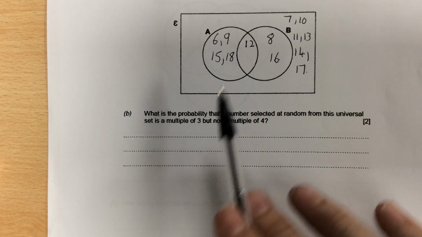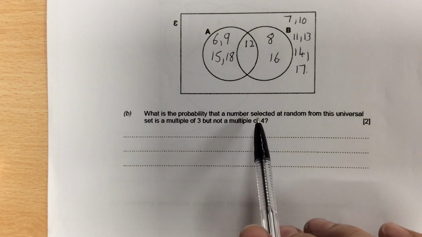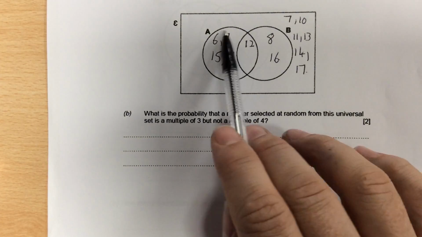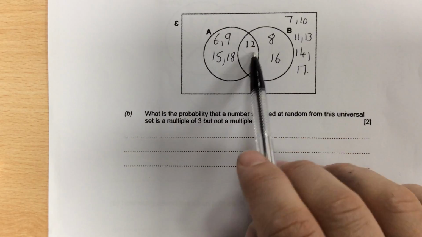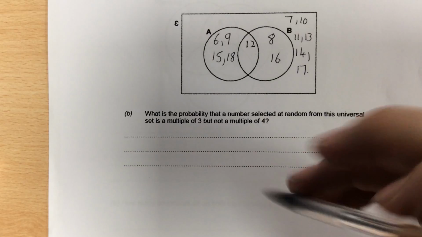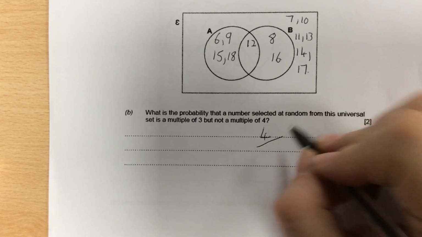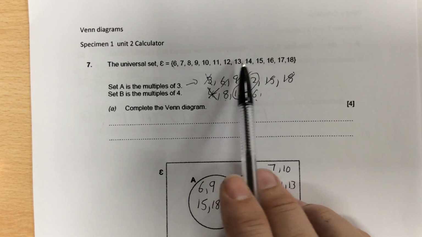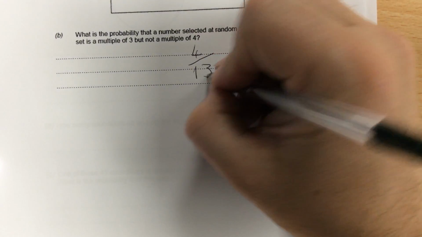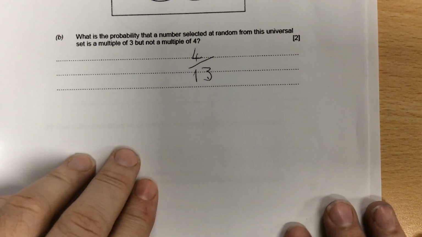multiple of 3, but not a multiple of 4? So the ones that are multiples of 3, which are not multiples of 4, are those 4 there, because they're in the circle, but that one is a multiple of 3. So it's 4 out of the number of numbers there, which is 1, 2, 3, 4, 5, 6, 7, 8, 9, 10, 11, 12, 13. So the answer to that one is 4 out of 13.